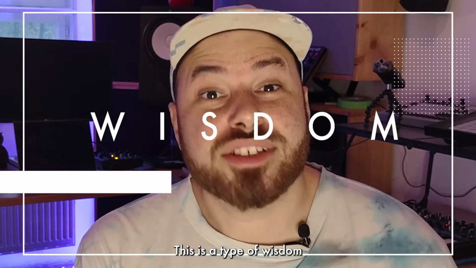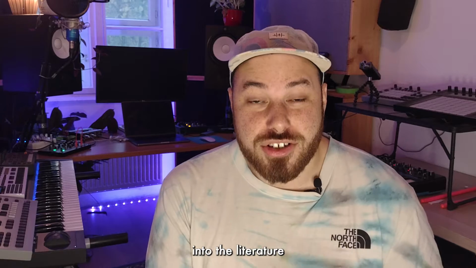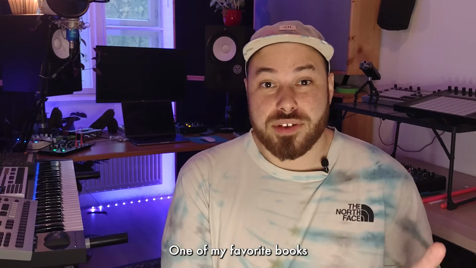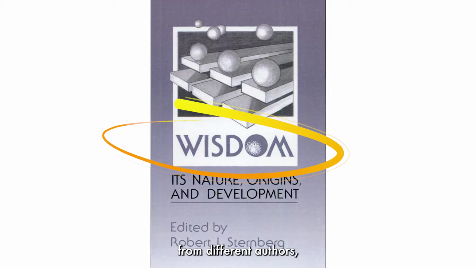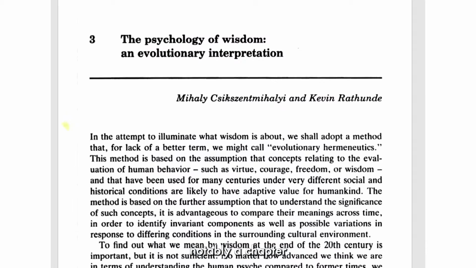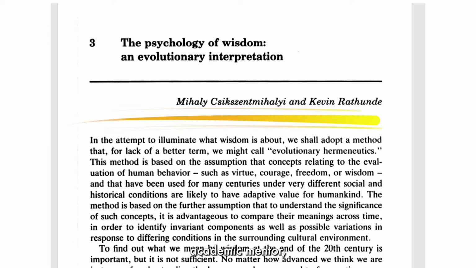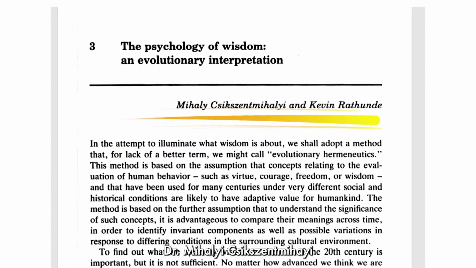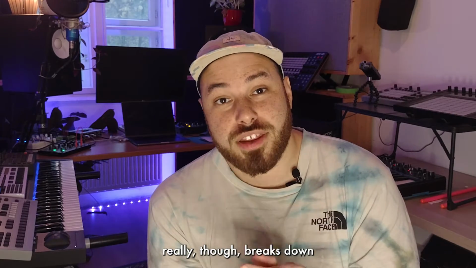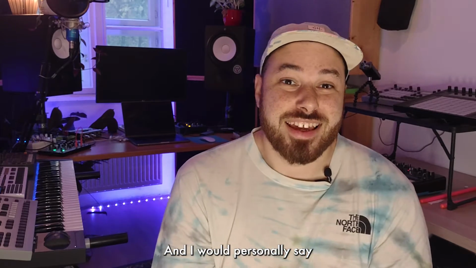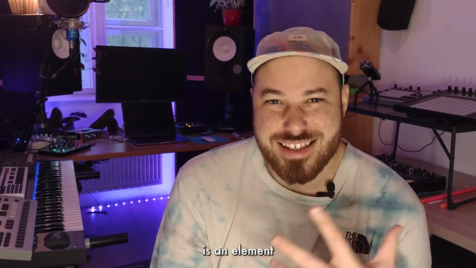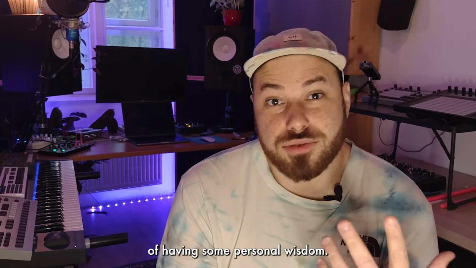This is a type of wisdom. I've gotten to dive into the literature of the psychology of wisdom. One of my favorite books is this one by Robert Sternberg, which has a bunch of different chapters from different authors, notably a chapter from my personal academic mentor, Dr. Mihai Csikszentmihalyi. And this whole book really, though, breaks down how wisdom is developed. And I would personally say that knowing your favorite kind of sound is an element of having some personal wisdom.